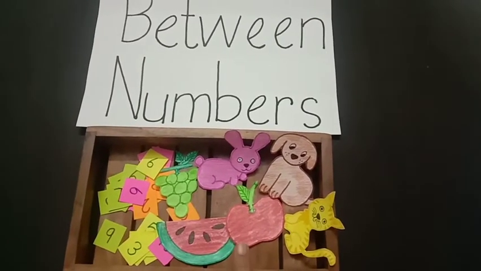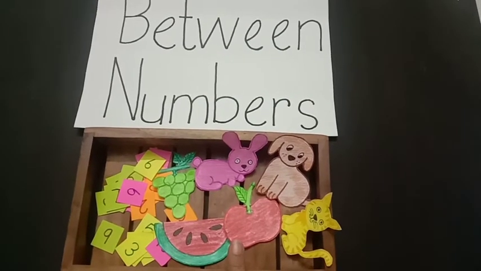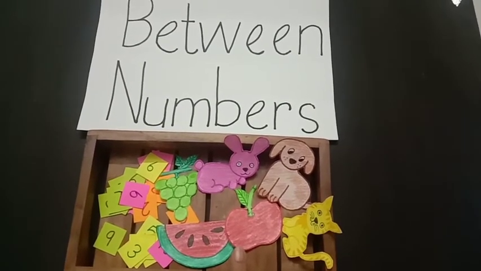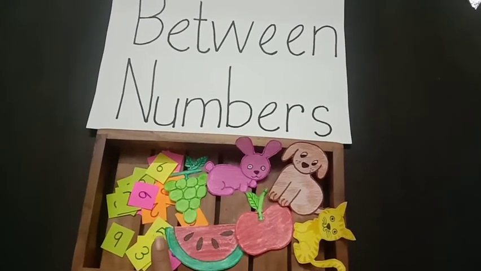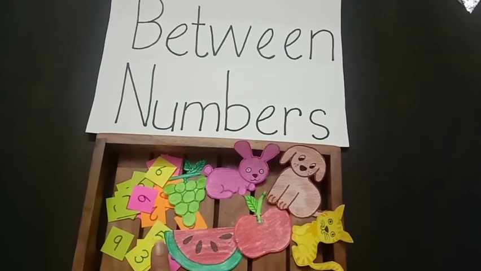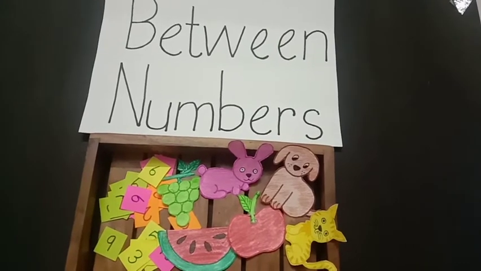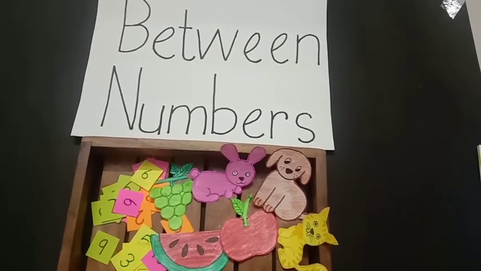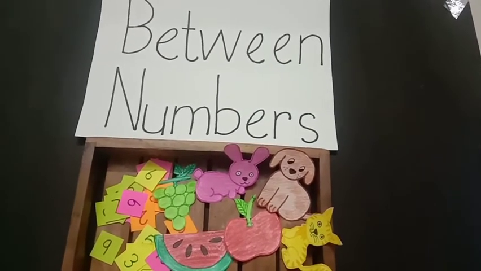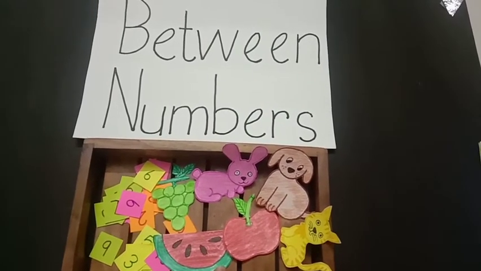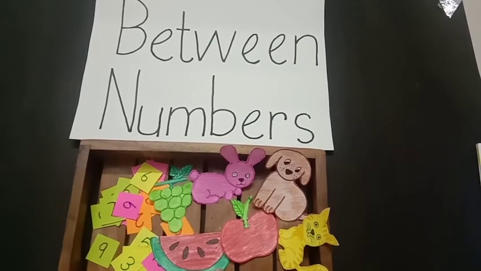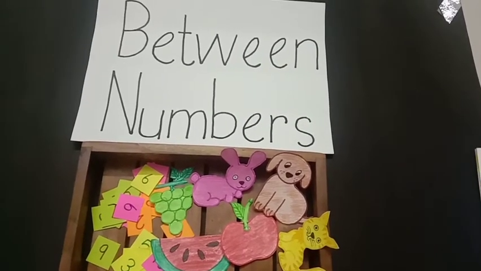Kids, what are these? Yes, these are animals, fruits, and some numbers. And today we are going to learn between numbers with the help of fruits, animals, and some numbers. So, are you all ready?